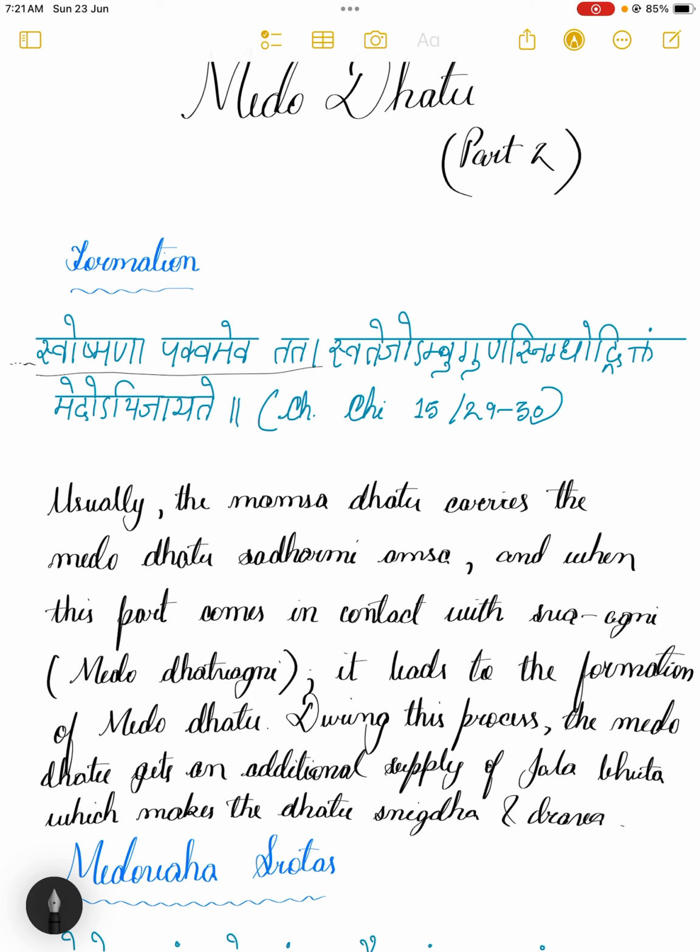Now, what does this line mean? If we see the Nirukti also, it has been mentioned that Medo Dhatu is a product of the Mamsa Dhatu, and it is formed from the Mamsa Dhatu because Mamsa Dhatu has the Medo Dhatu Agni and the Medo Dhatu Amsha in it, which is responsible for the formation of the Medo Dhatu. That is why Swa Ushmana Pakvameva Tata: the Mamsa Dhatu, due to the metabolic activities of its own Agni, is responsible for the biotransformation of the Mamsa Dhatu into the Medo Dhatu.